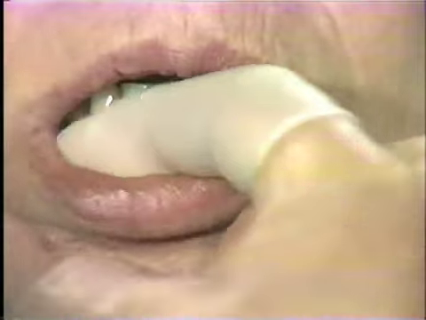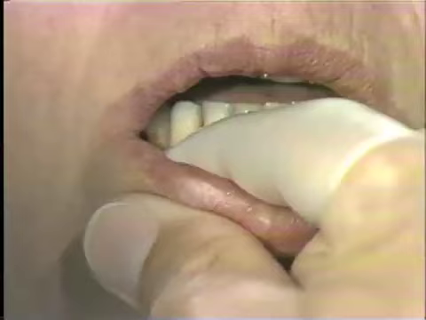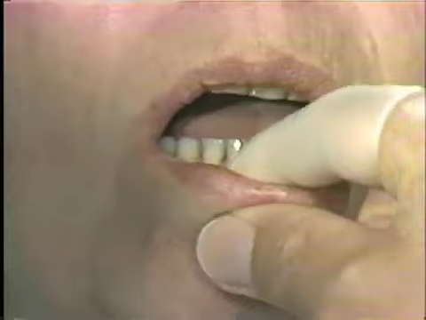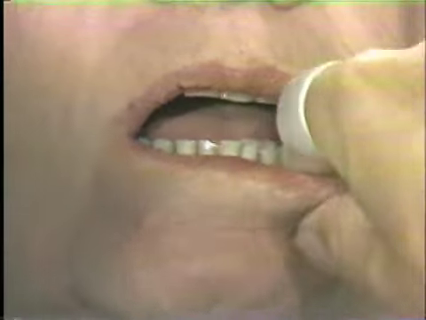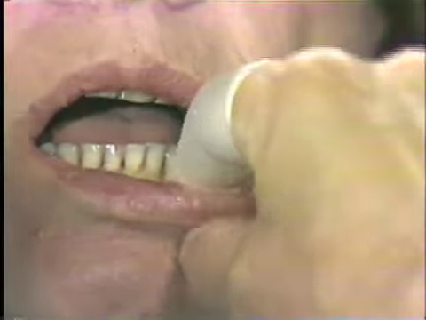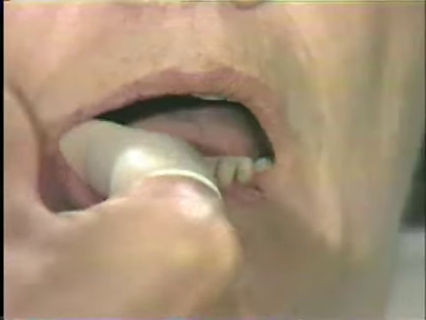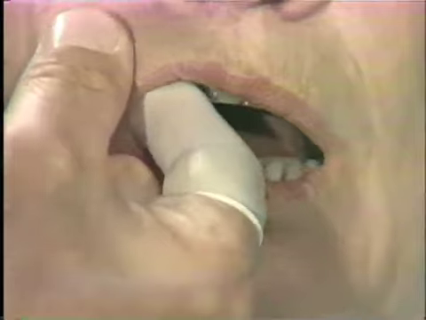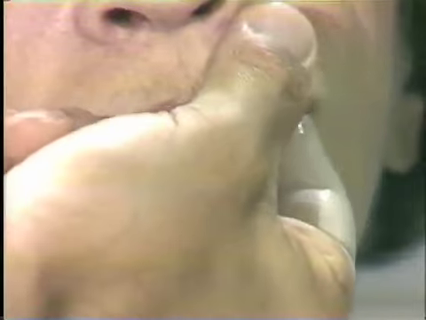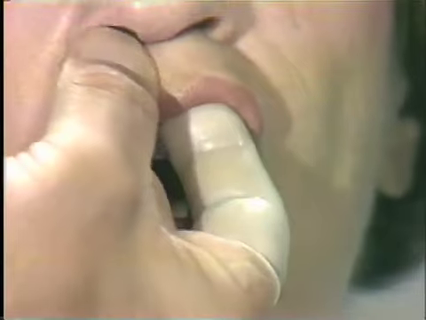The next procedure is the palpation of the lower lip to determine the consistency and the presence or absence of small areas of firmness or induration, which might be associated with the accessory salivary gland tissue.